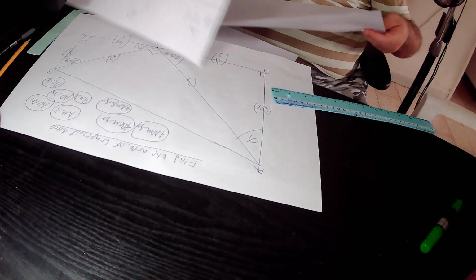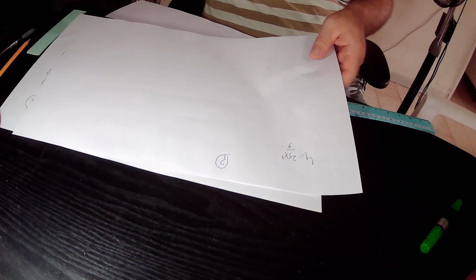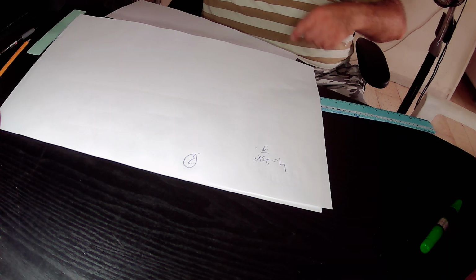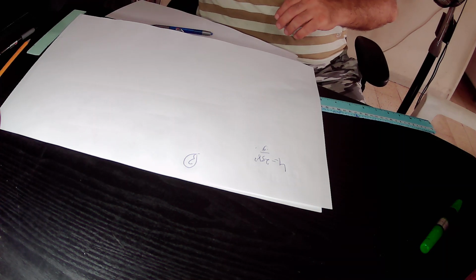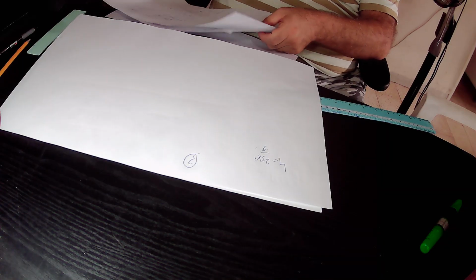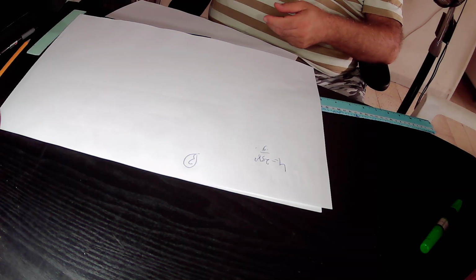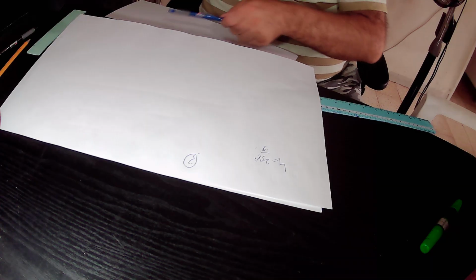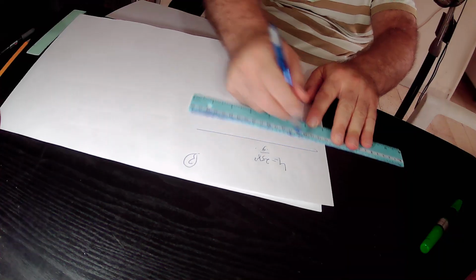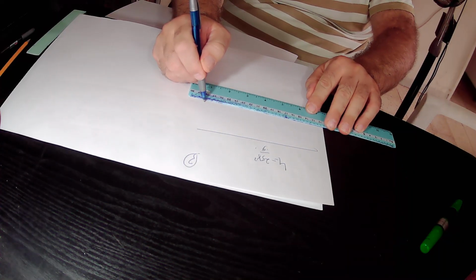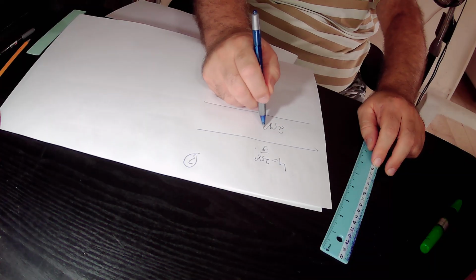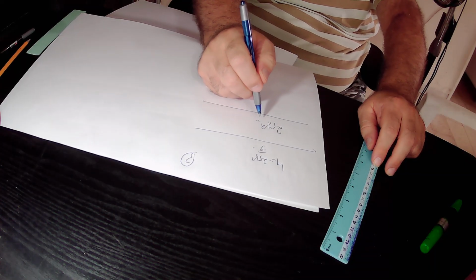And again, I can find out that 4 equals 25x squared over 9. So here we multiply this equation by 9 and we get that 25x squared equals 9 times 4, which is 36.